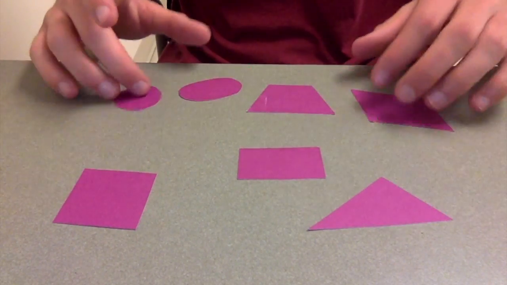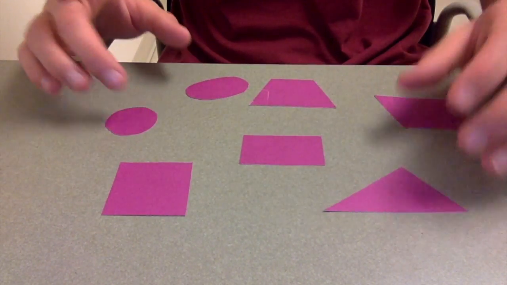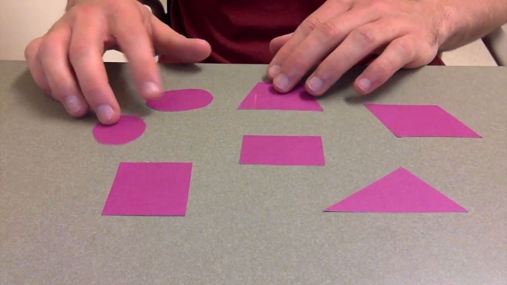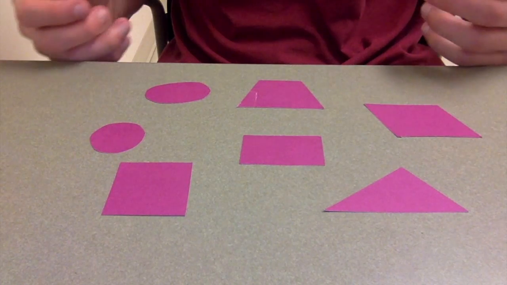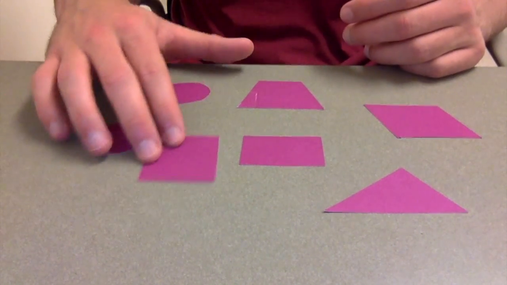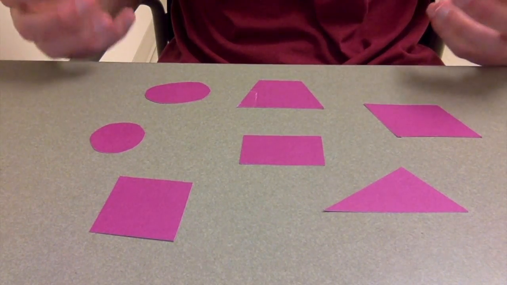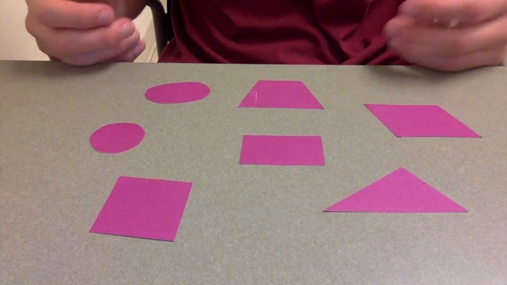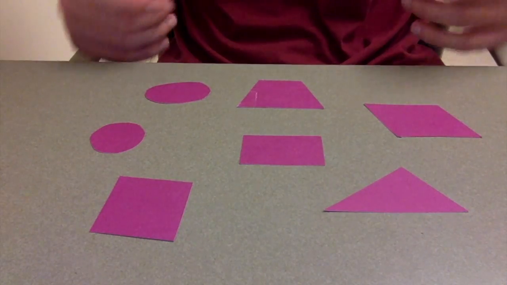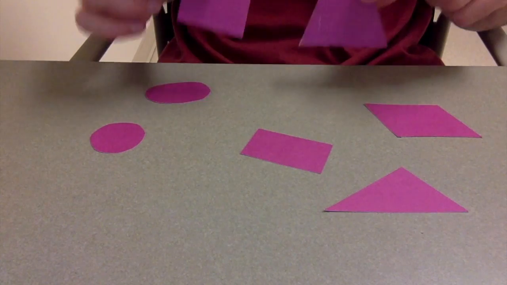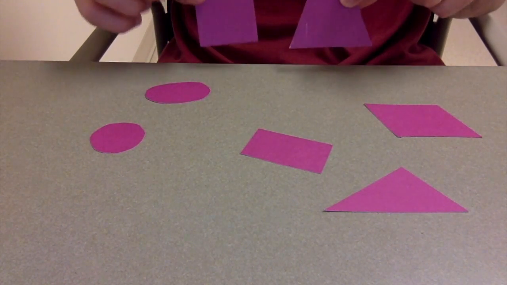It's not too complex for your students, but it's very valuable for them to see that there are different shapes, and each of these shapes fits into several different categories. So you have a square or a rhombus, and that fits into quadrilateral, a parallelogram. This is also a quadrilateral, so we have two different quadrilaterals, but they're obviously not exactly the same.